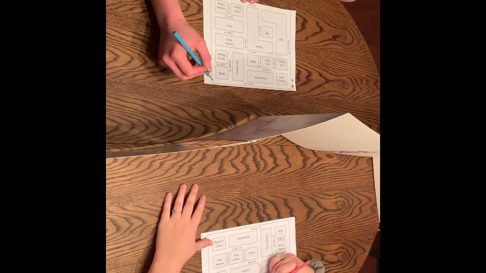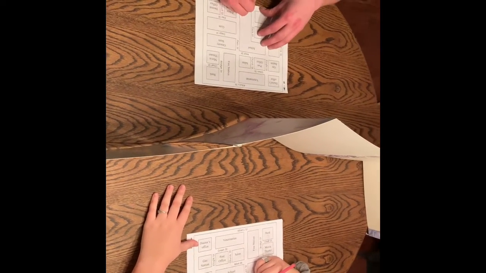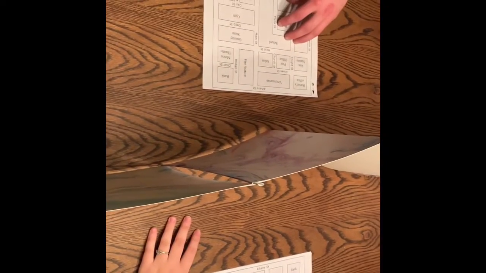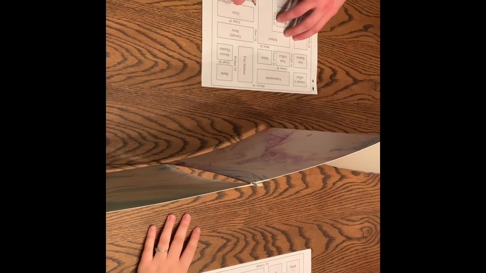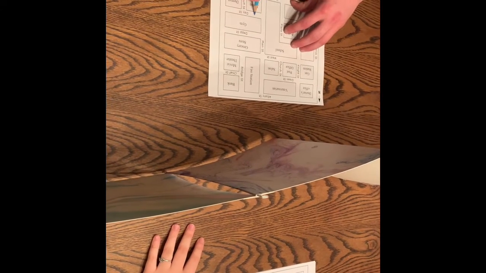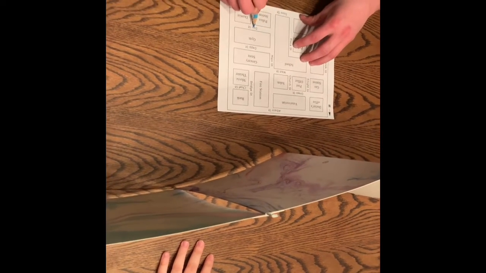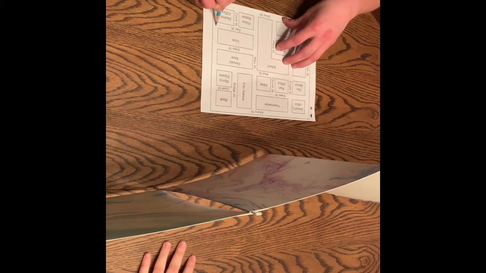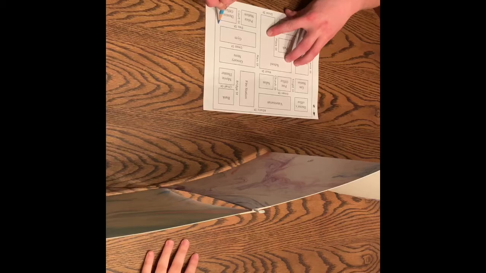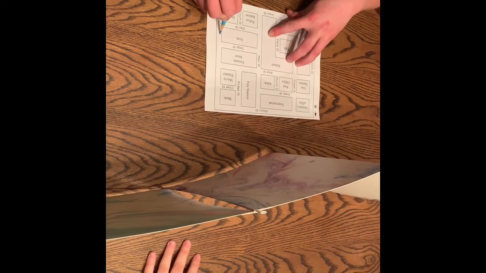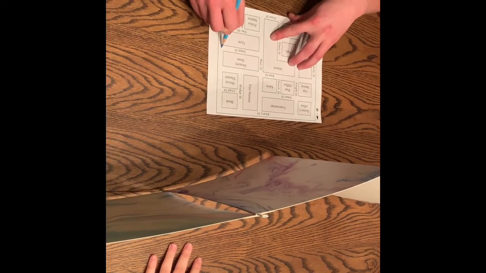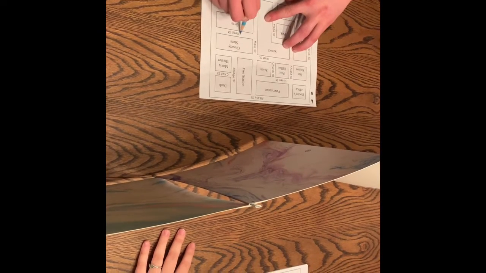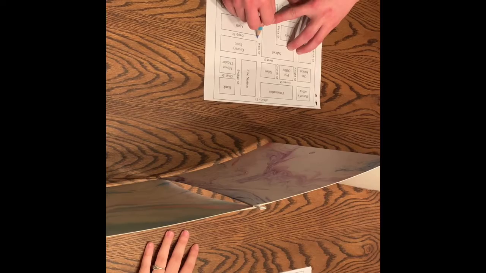I went up Main Street and turned right on Day Street. I went straight on Day Street and turned left at the gym. I went up and then I turned left on Depp Street. I went to Main Street and then turned right.